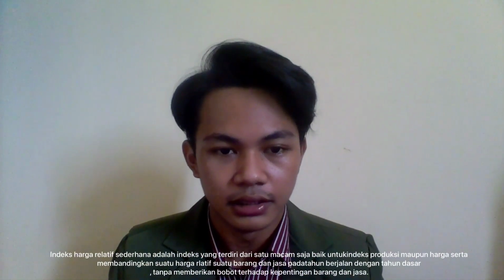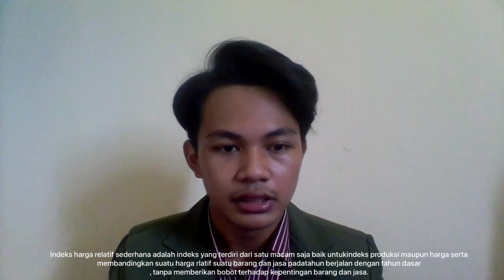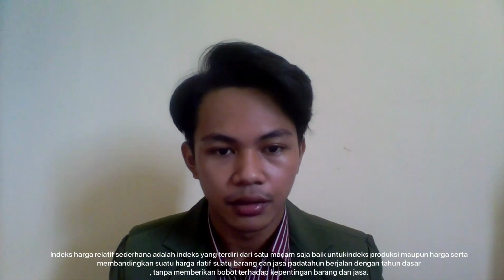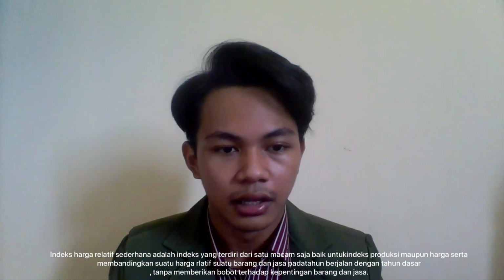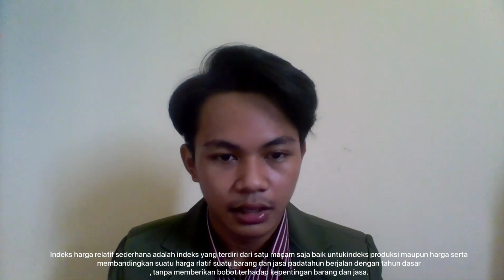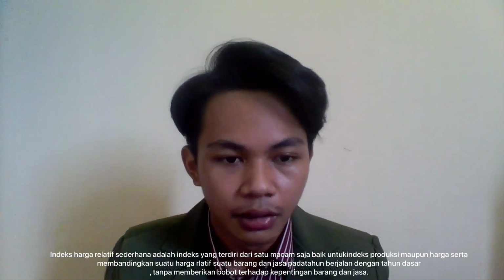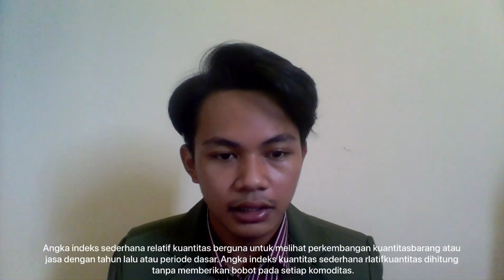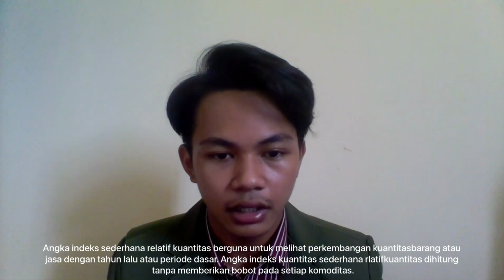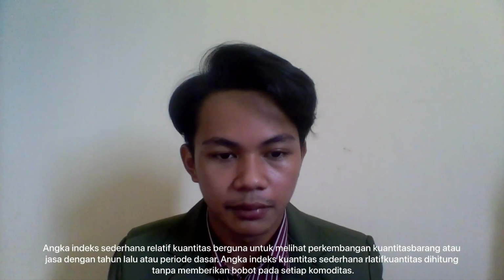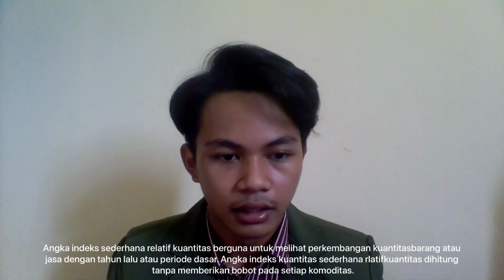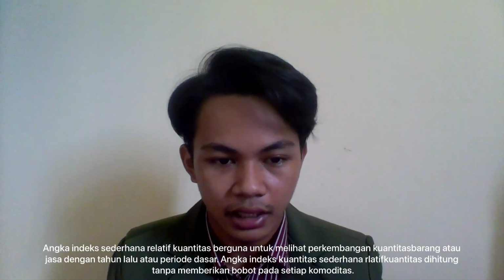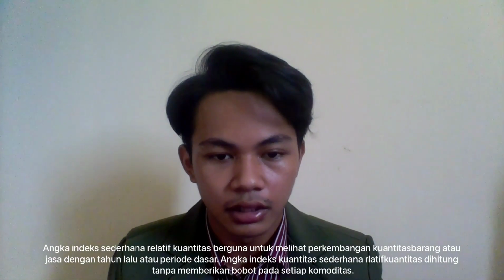The relative simple price index consists of only one item for both production and price index, and compares the relative price of goods and services in the current year with the base year, without giving weight to the importance of goods and services. Simple relative quantity index numbers are usually used for the performance of the quantity of goods or services compared with the base period. The relative quantity simple index number is calculated without giving weight to a commodity.